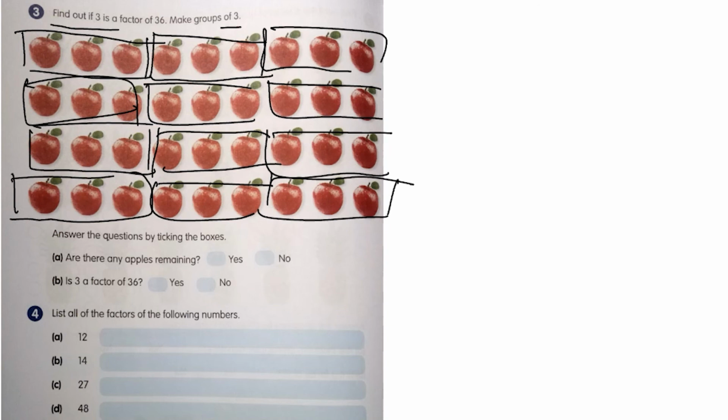Are there any apples remaining? No. Is 3 a factor of 36? Yes.